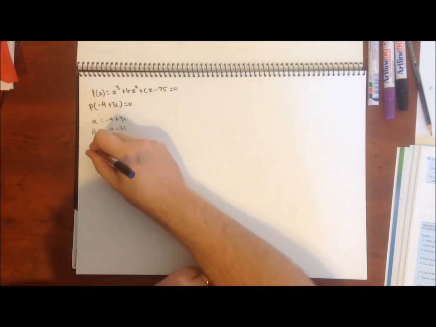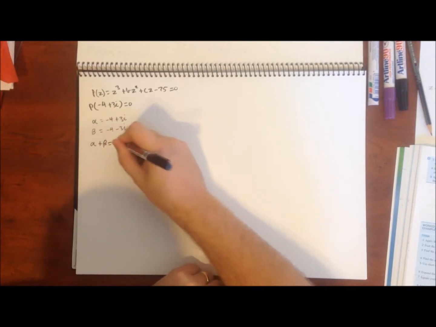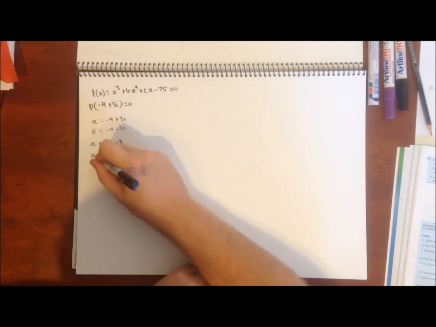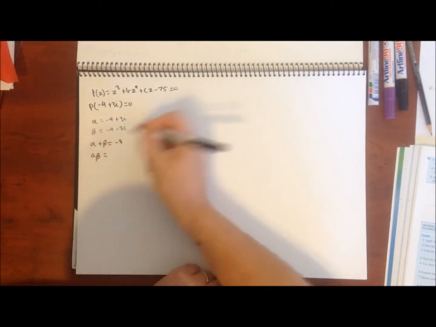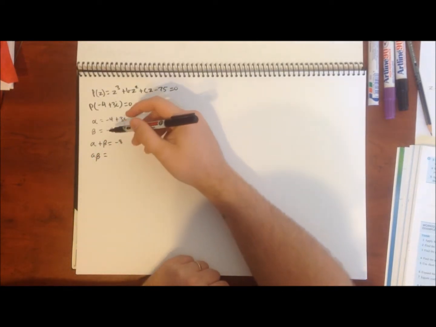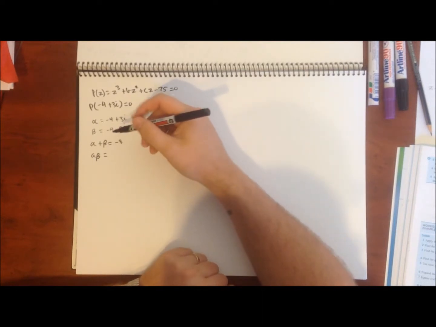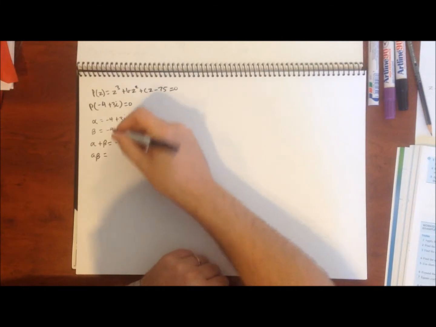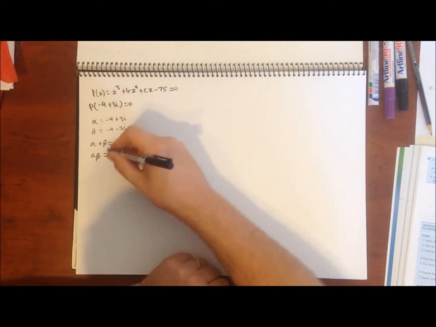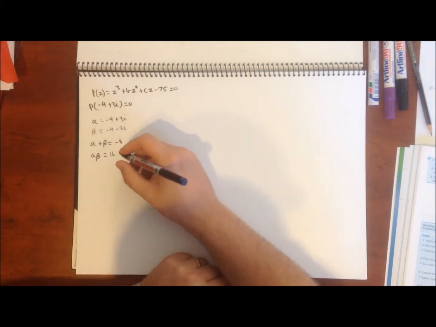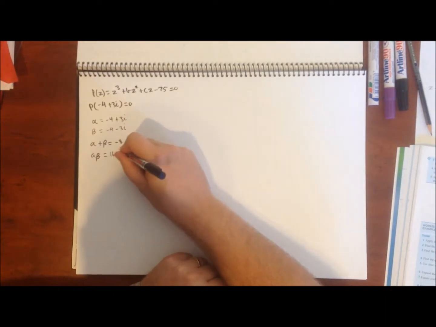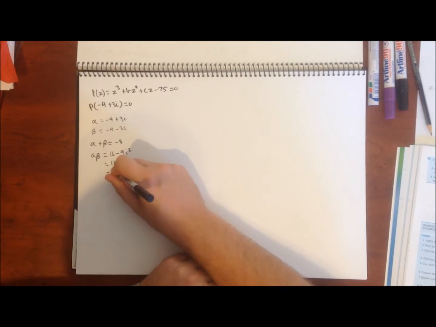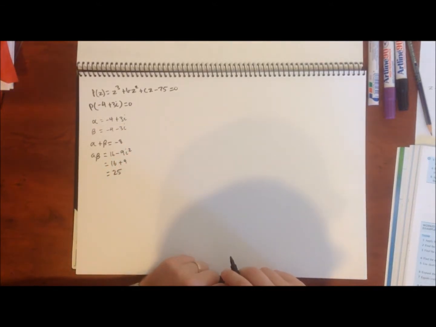Then our alpha plus our beta equals -8, because we just add these two, and then our alpha times our beta is going to be this times this and that times that, so we're 16 take 9i squared, and so it's 16 plus 9, so we're 25.